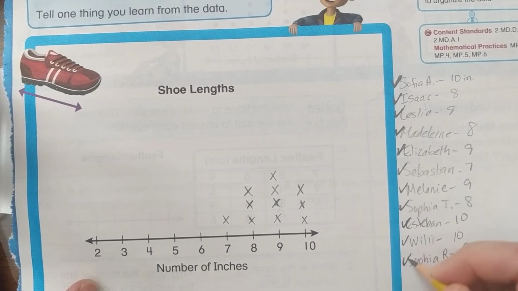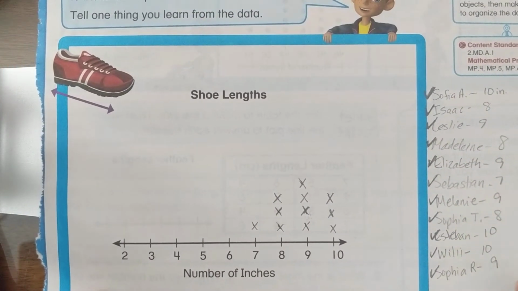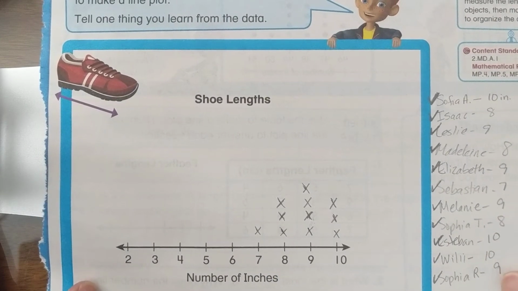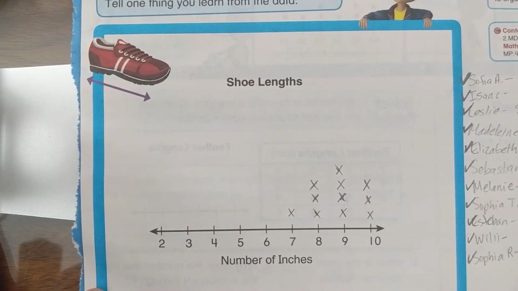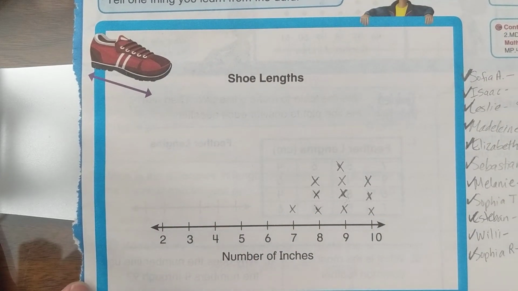So I just finished my list, and now I need to look at this line plot, and what do I learn from looking at the line plot? What information does this tell me? I want you to write down, it's going to ask you in a question now, tell me one thing that you know by looking at this line plot.